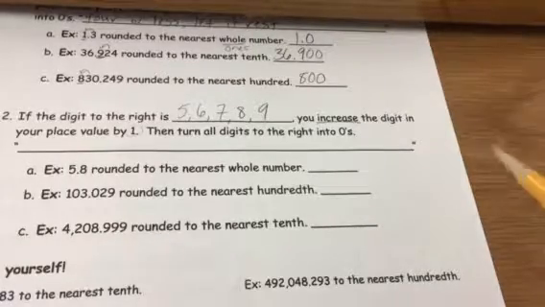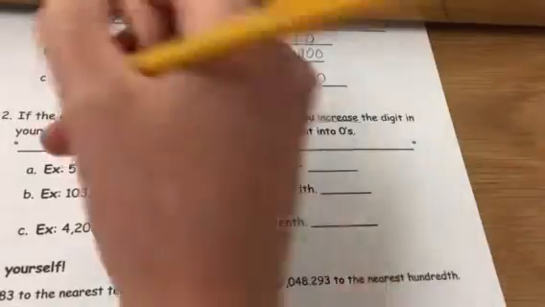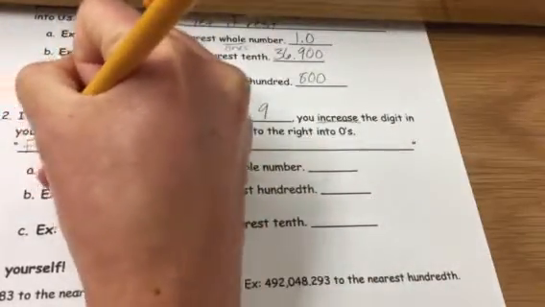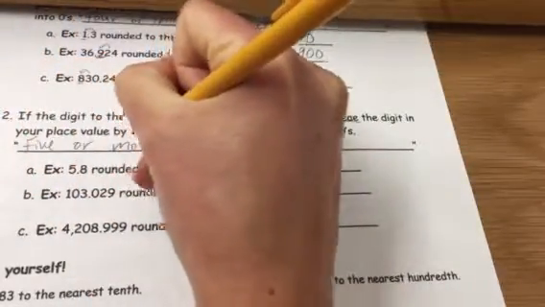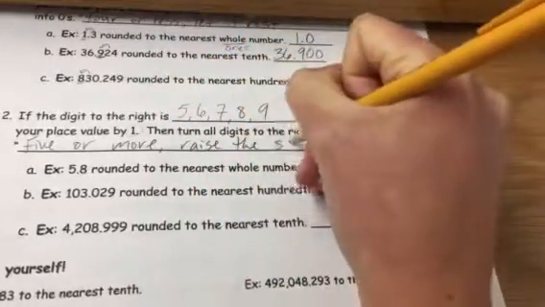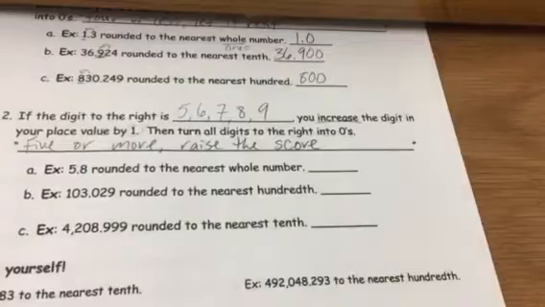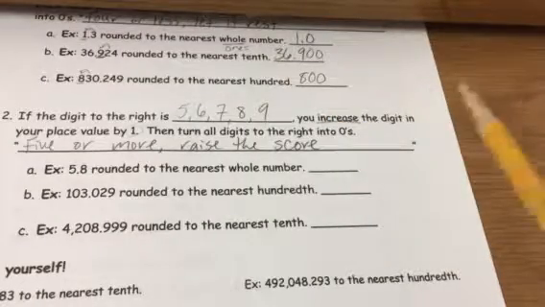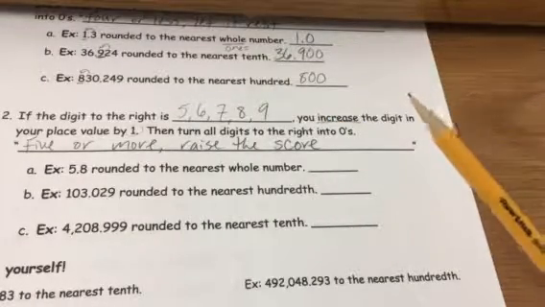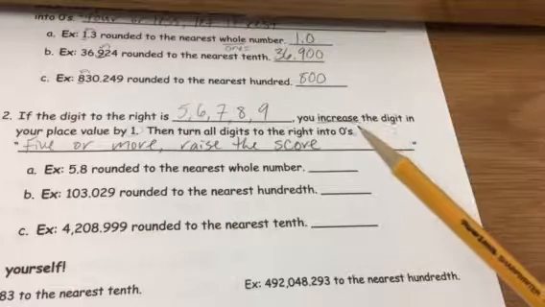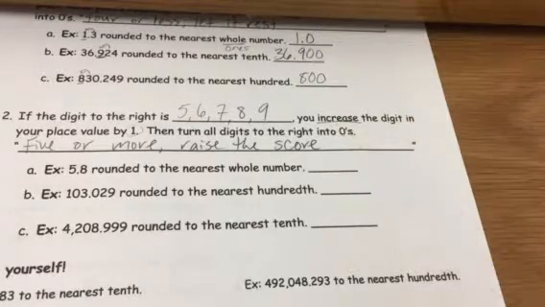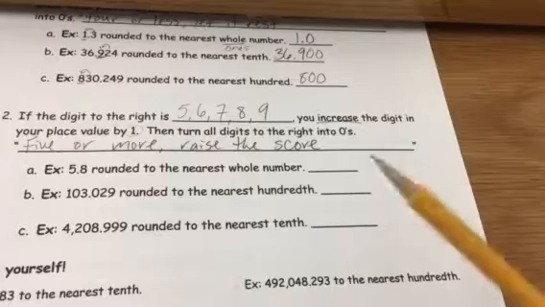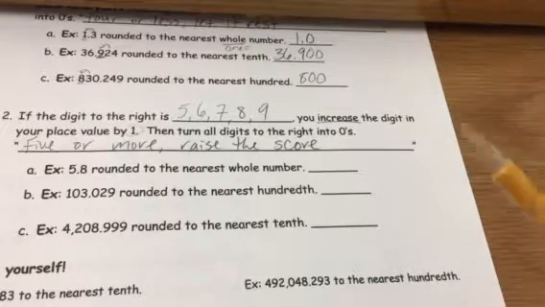The little saying that I think helps students remember this is 5 or more, raise the score. So if the digit behind the place value that you're rounding to is 5 or more, you are going to raise the score, quote unquote, which means you are going to increase the digit in the place value that you're rounding to.